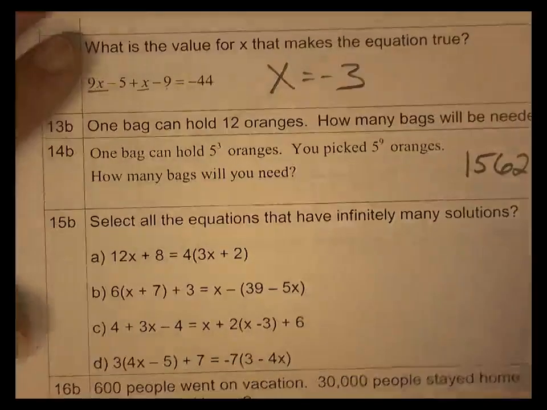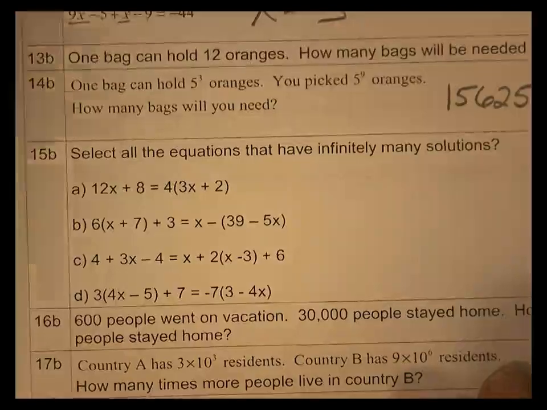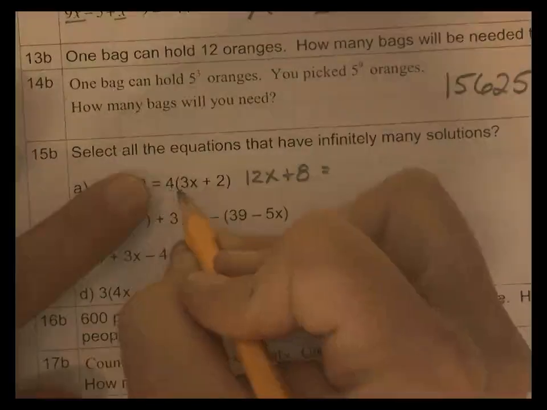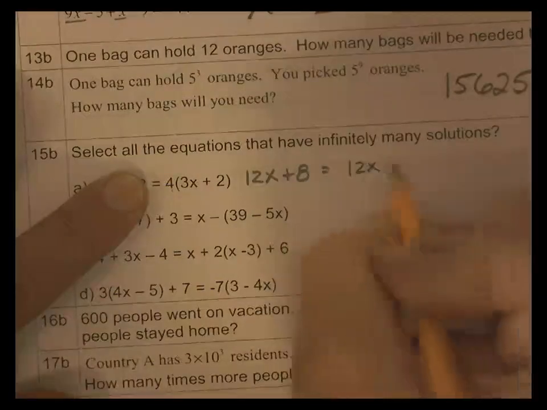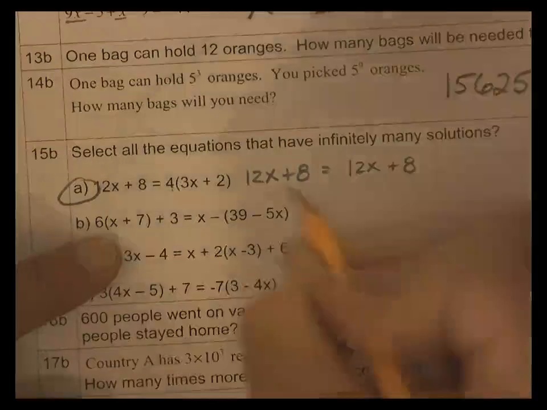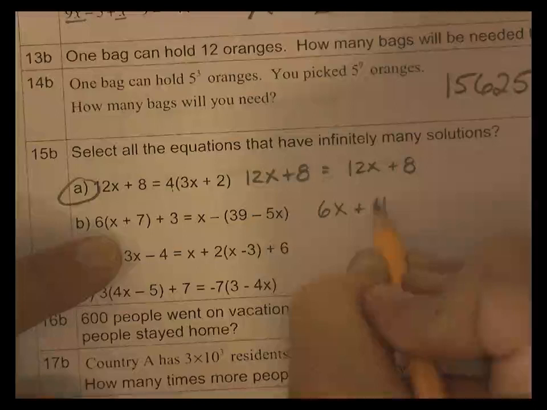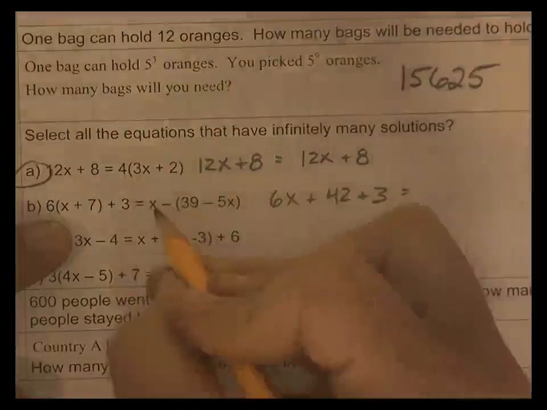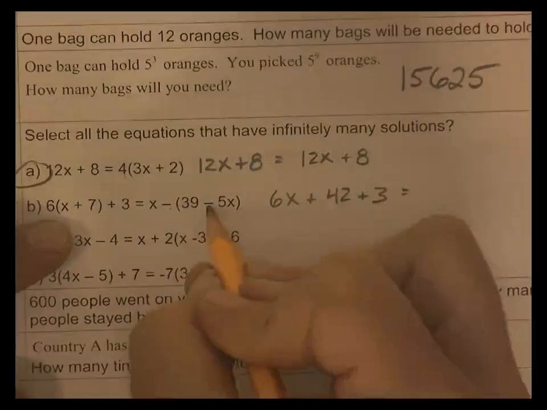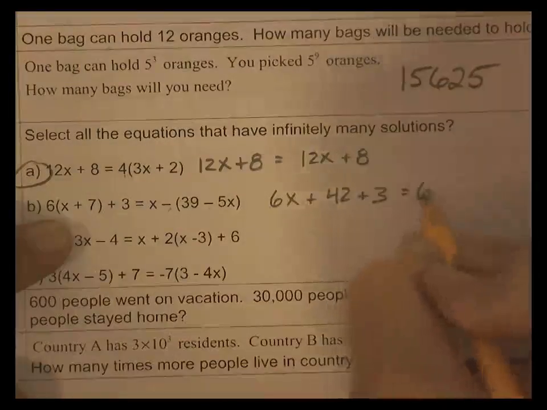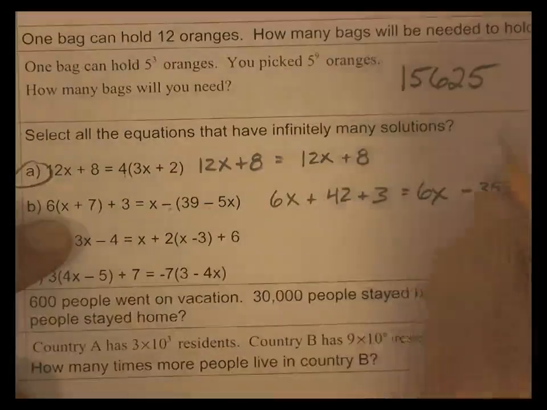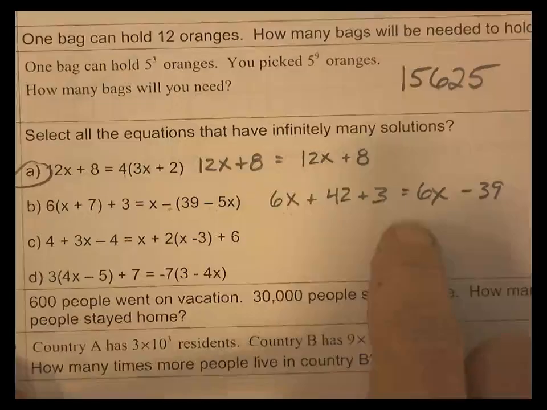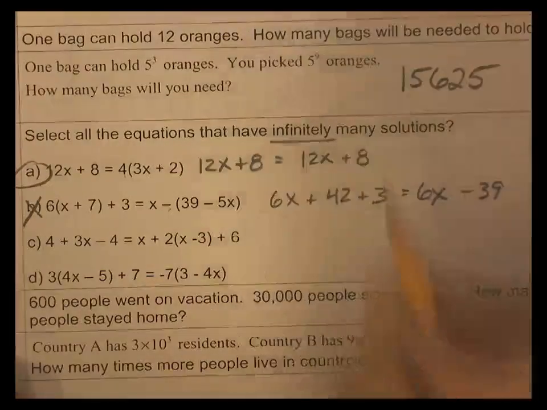Select all the equations that have infinite solutions. All right, so this is 12x plus 8 equals, distributing that, 12x plus 8. That's infinite solutions. This is 6x plus 42 plus 3. Let me move over a little bit. Equals, this is x. A negative becomes a positive. So x plus 5x is 6x minus 39. Well, the 6x's will cancel, but this is not going to be equal here. So that's going to be a no solution. So that's not an answer. We're only looking for infinites.